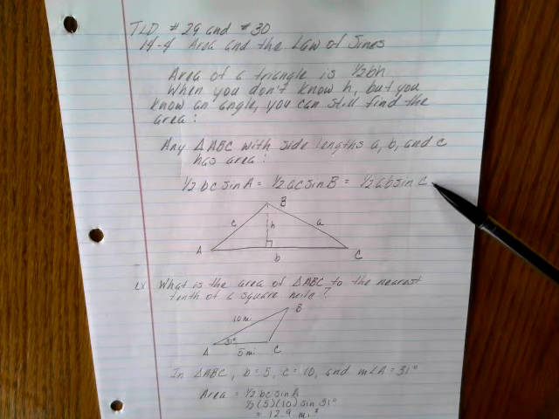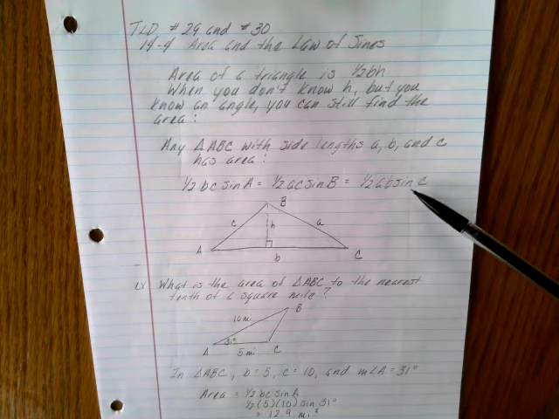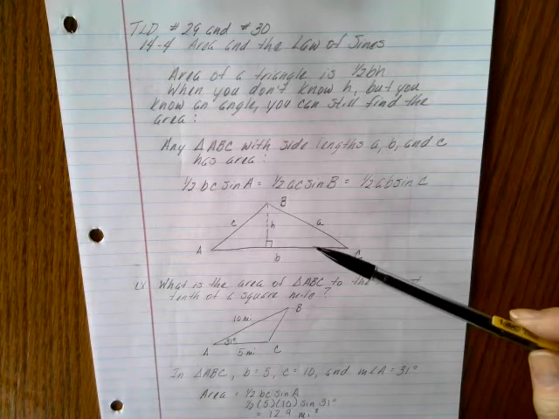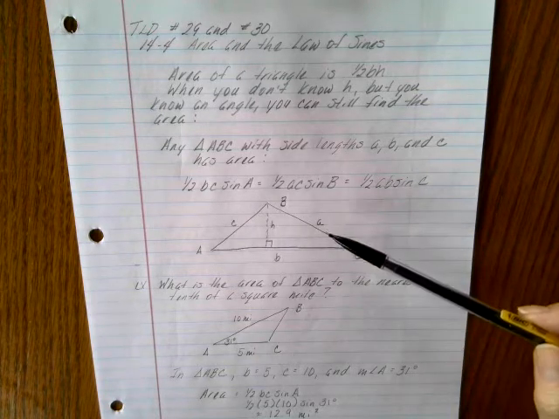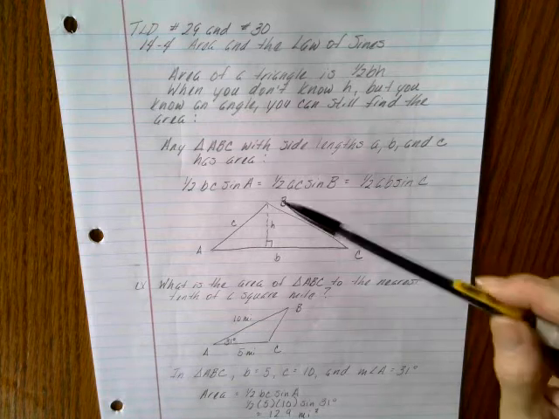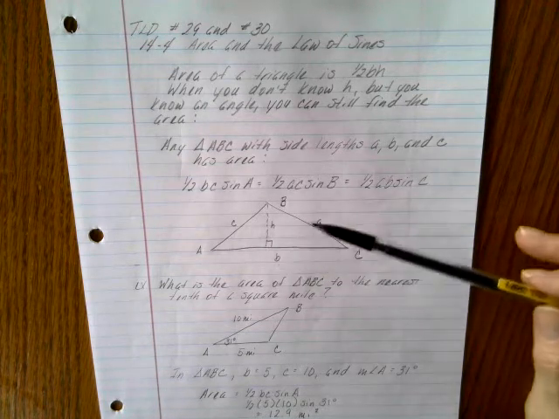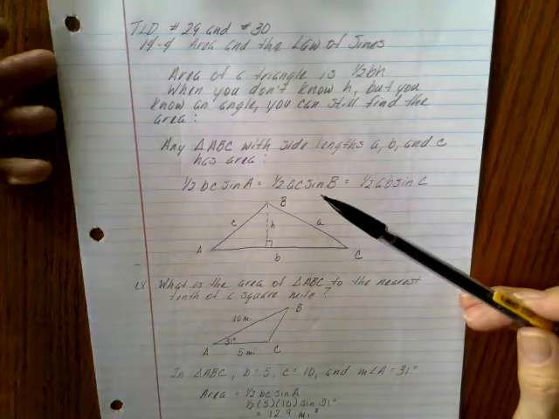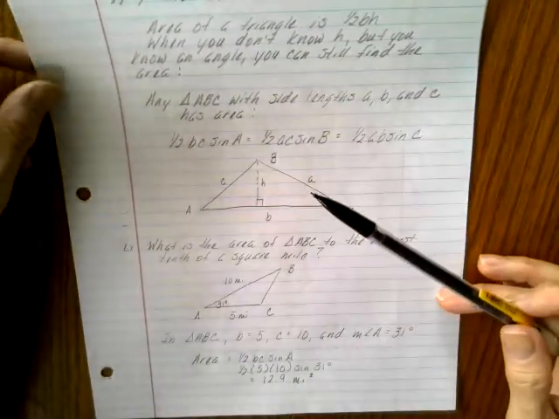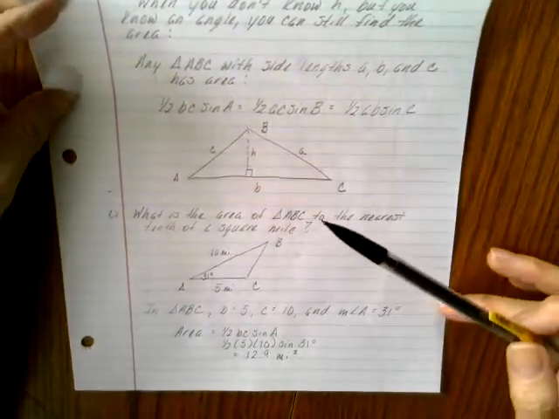So you're going to have to know one of our angles and two of our sides. And remember, the triangle itself does not have to be right. When you draw the height, you would get a right triangle, but the given triangle does not have to be a right triangle in order to use this to find area.